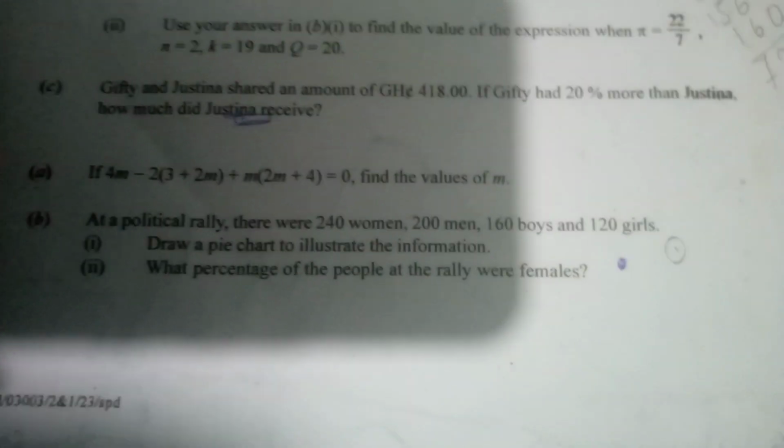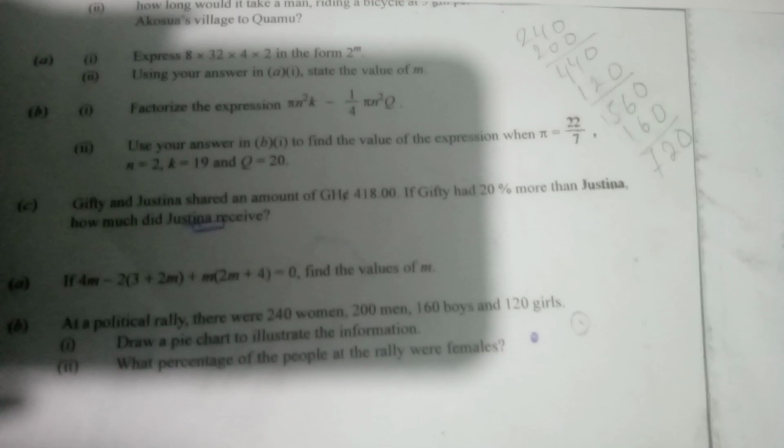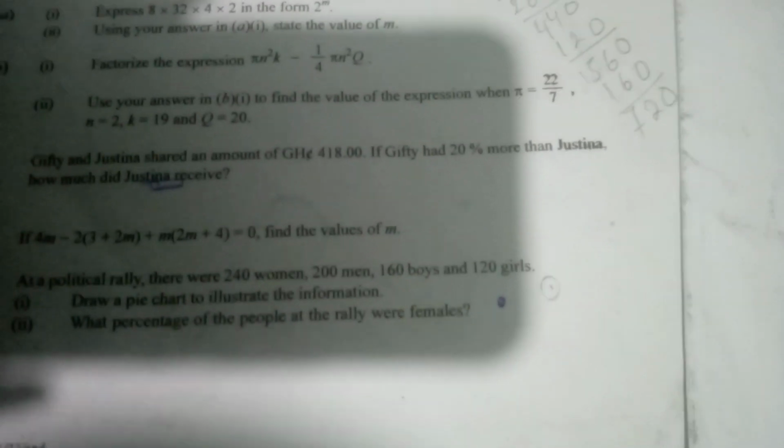Now let's look at the last one, the question 4B. Now with the question 4B, I read, it says that at a political rally, there were 240 women, 200 men, 160 boys, and 120 girls. Draw a pie chart to illustrate the information.